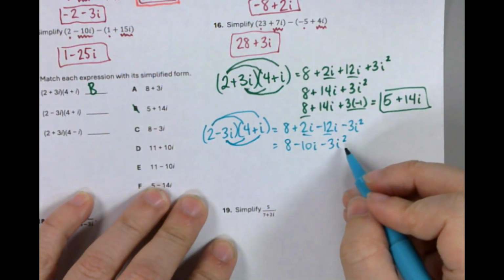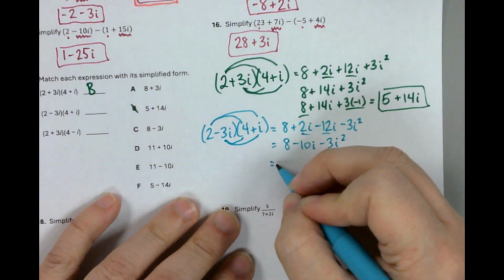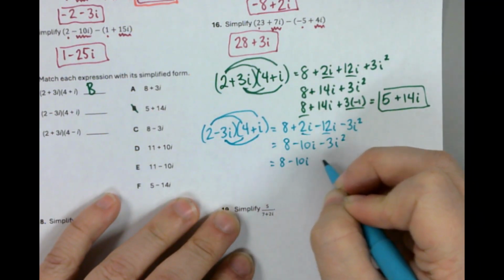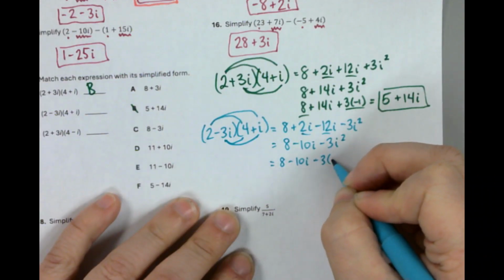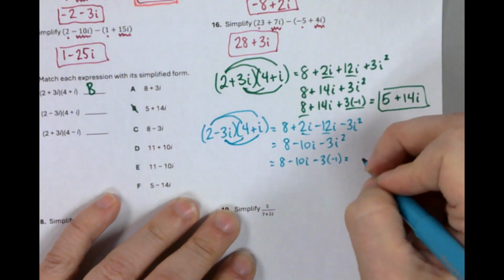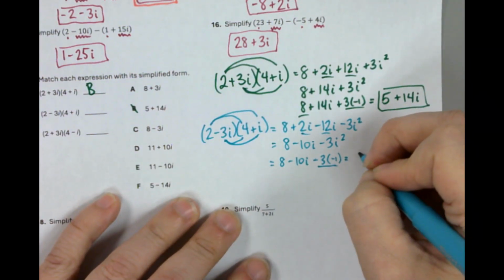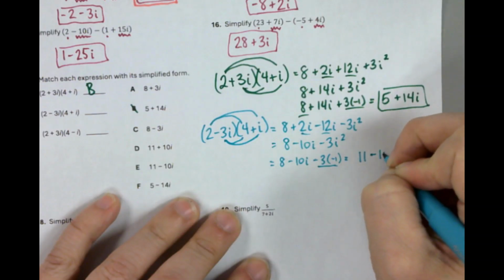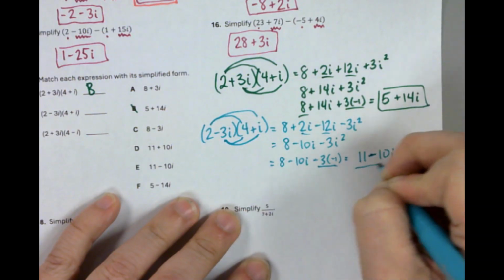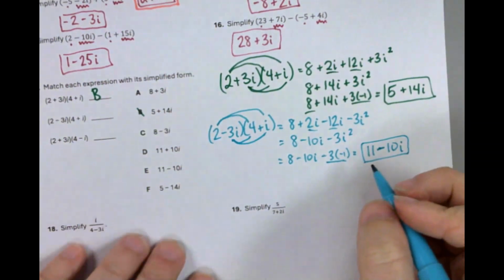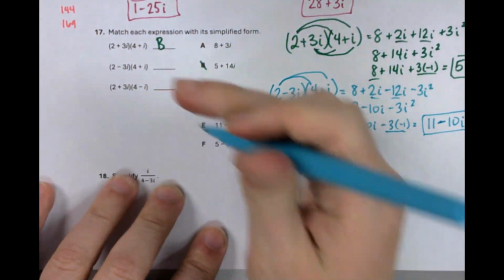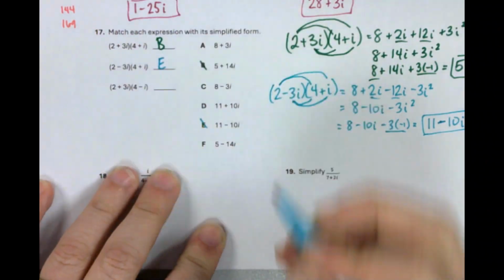Remember that i squared is negative 1. So then this is positive 3 plus 8 is 11. 11 minus 10i. And we see 11 minus 10i right here, letter E.